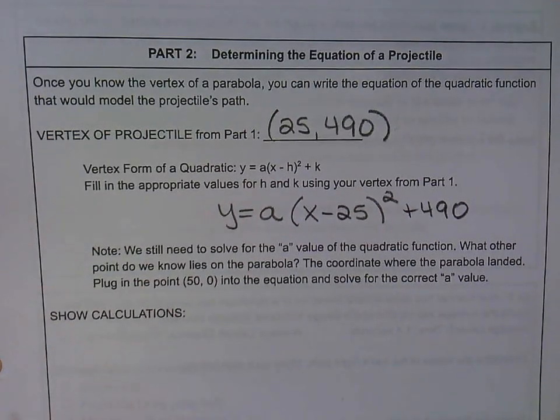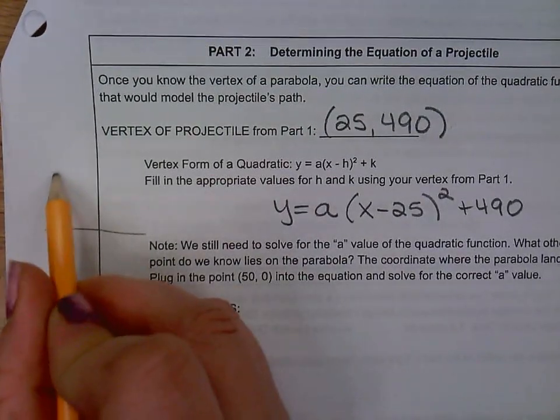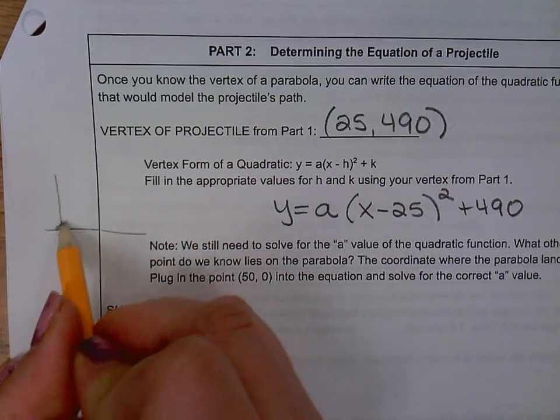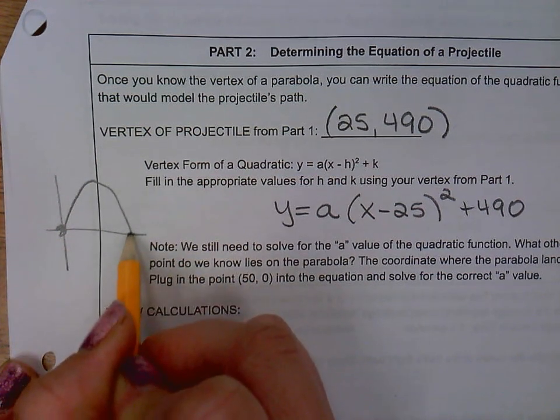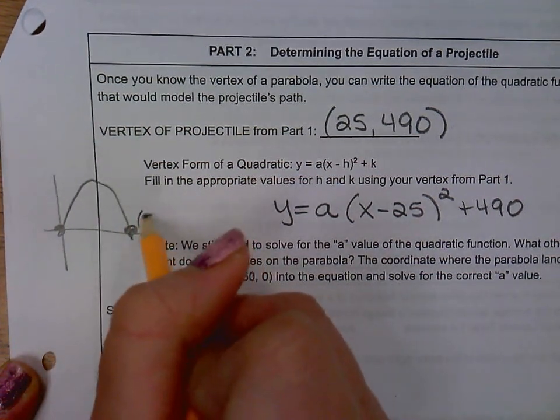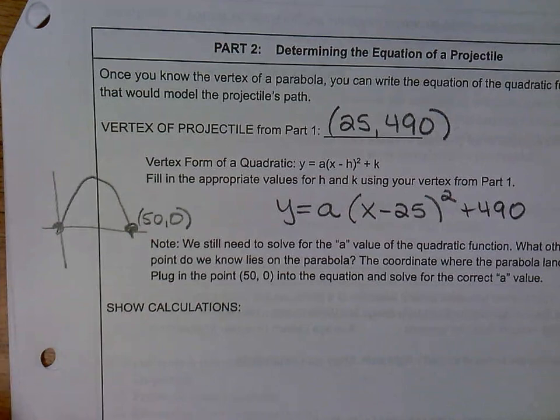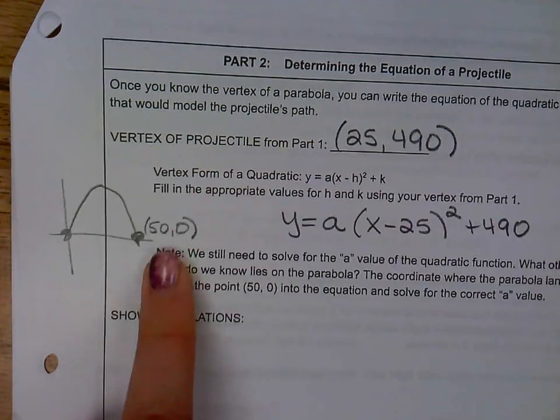It says, note, we still need to solve for the a value of the quadratic. What other points do we know lies on our parabola? We know where the parabola landed, right? Our parabola started at 0, 0, went to the vertex, and ended on the ground at 50, 0. So we can use that 50, 0 to solve for a.